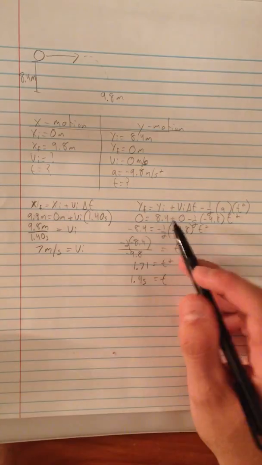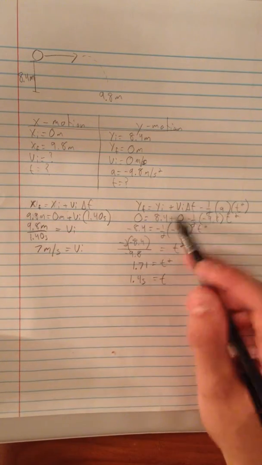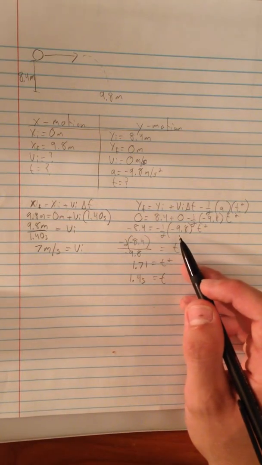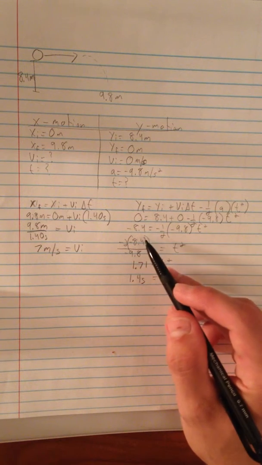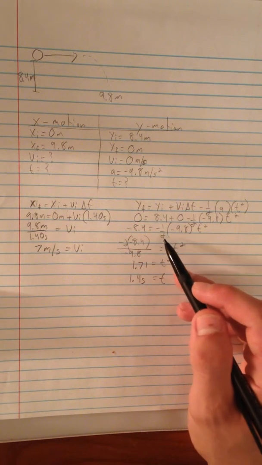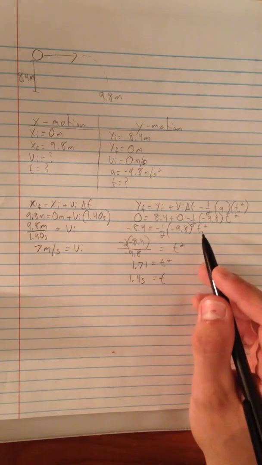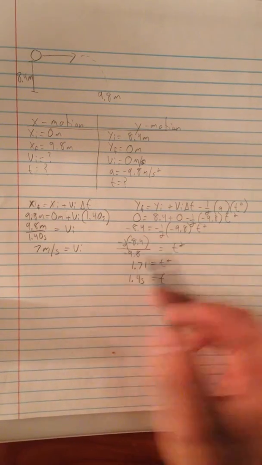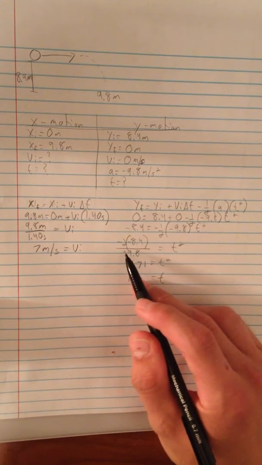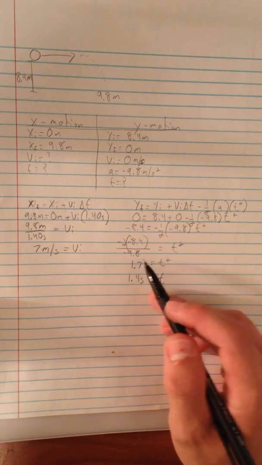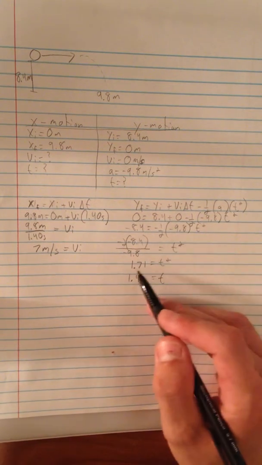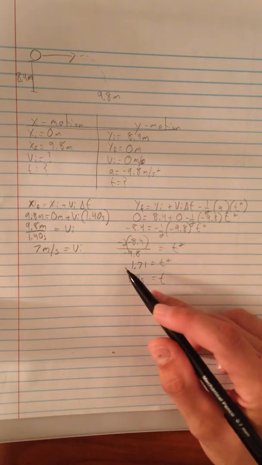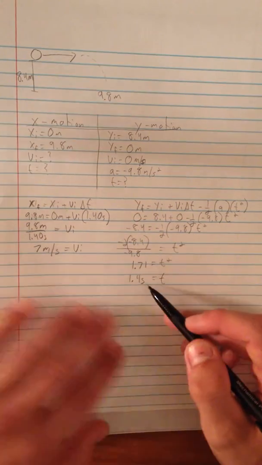Now let's move this 8.4 to the other side and get rid of this velocity term. We end up with negative 8.4 equals negative 1/2 times negative 9.8 times the time squared. Alright, now we just simplify by moving this to the other side. We end up with negative 2 times negative 8.4 over negative 9.8, which gives us t squared. Now, we solve this and we end up with 1.71 equals t squared, and then we take the square root and end up with 1.4 seconds as our time.